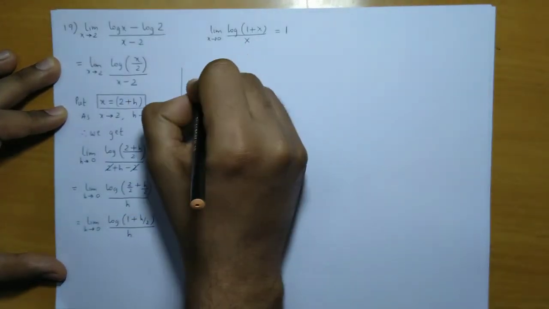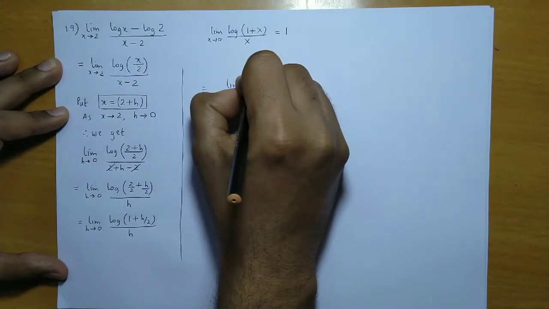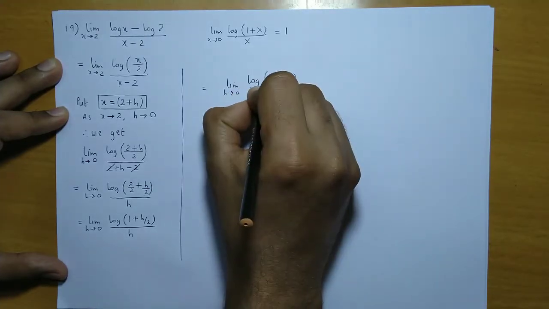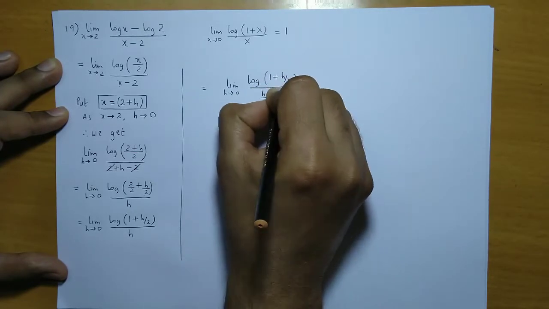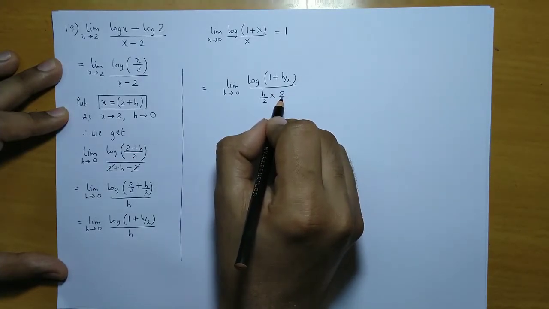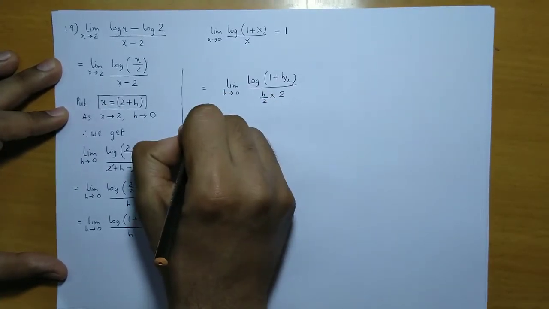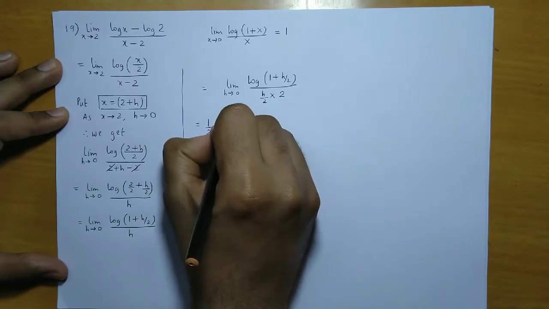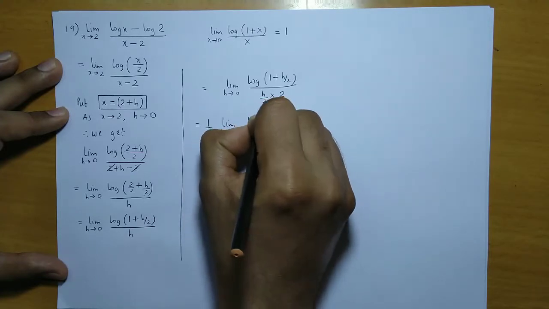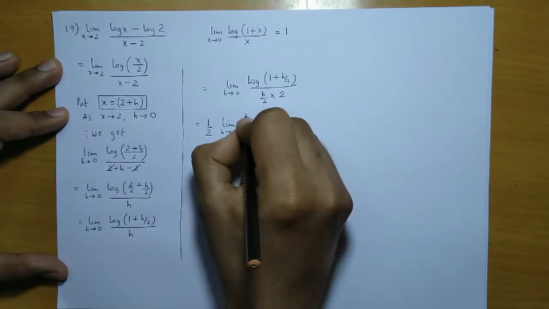So finally what we get here is limit as h approaches 0 log of 1 plus h by 2. Again in the denominator h upon 2, and we balance it with 2. Correct? Now this 2 is extra and it's a constant, so we could take it outside. When you take this 2 outside, it's in the denominator, right? So it becomes half. So we have 1 upon 2 limit as h approaches 0 log of 1 plus h by 2 divided by h by 2.